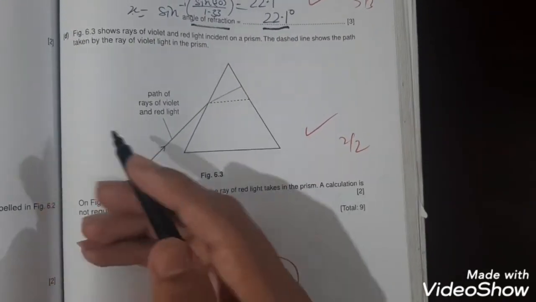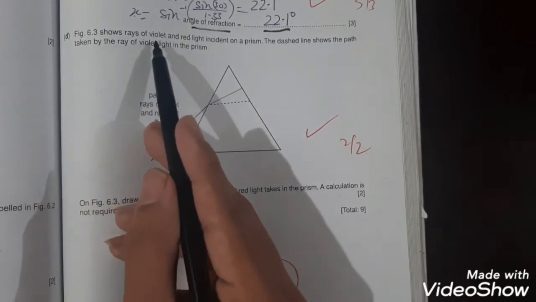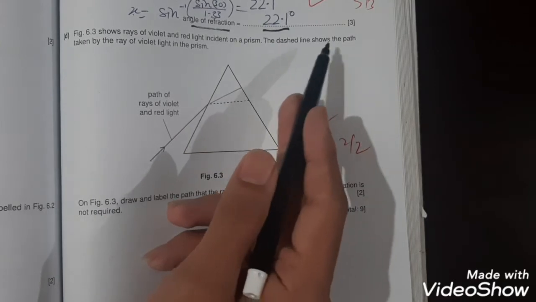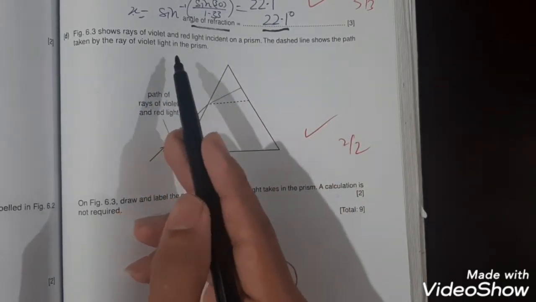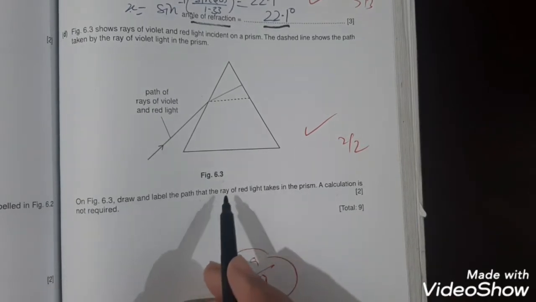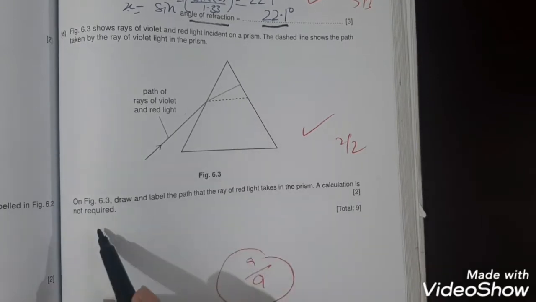Then question D states, figure 6.3 shows rays of violet and red light incident on the prism. The dashed line shows the path taken by the ray of violet light in the prism. Draw a labeled path the ray of red light takes in the prism. A calculation is not required.